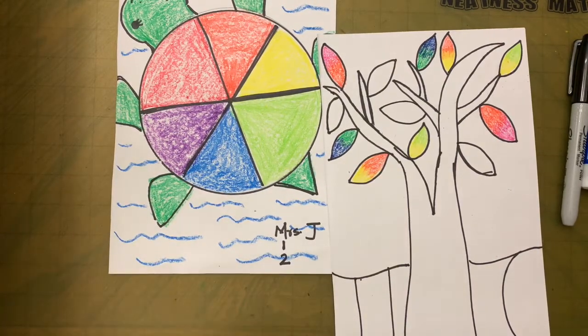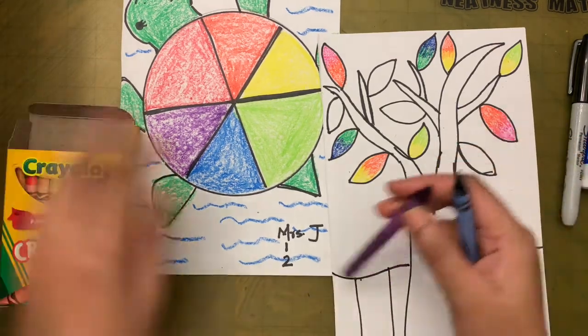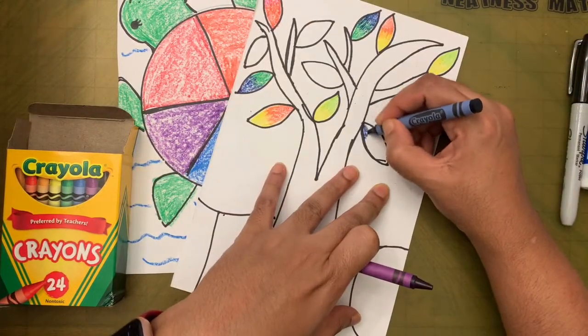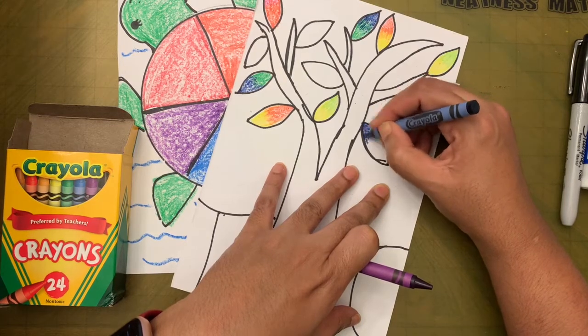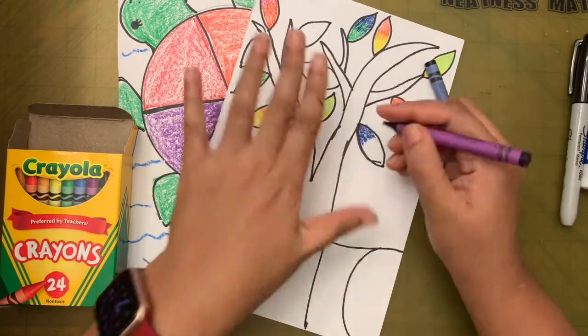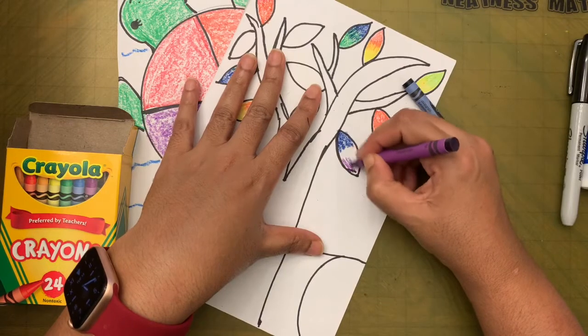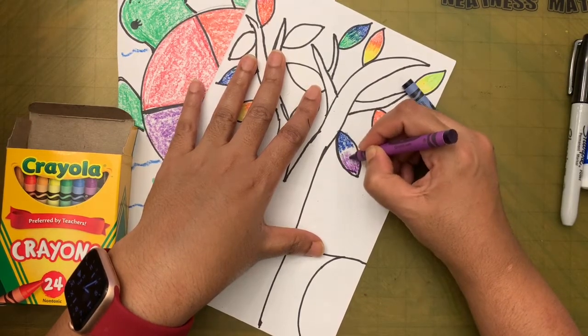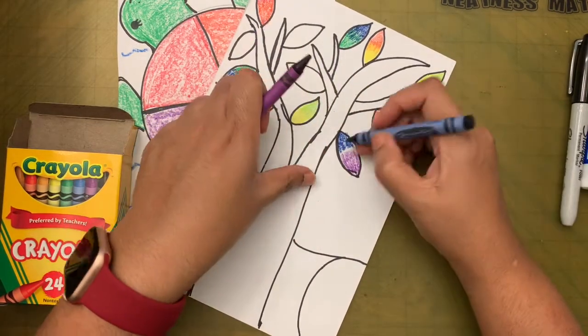Why did I put blue back? I should have kept my blue here. Blue and purple. Find your purple. Yeah, I found my purple. Blue and, going to color it a little bit more.